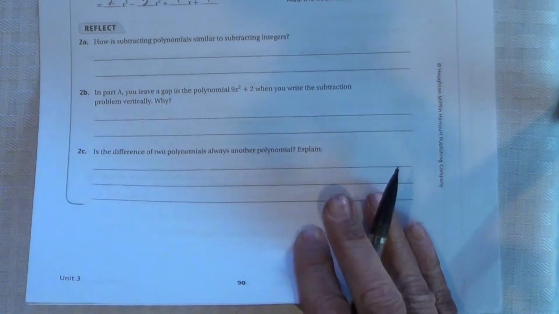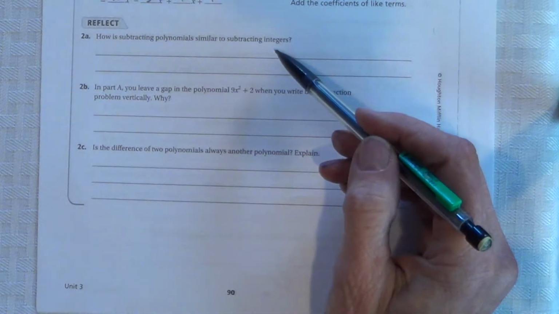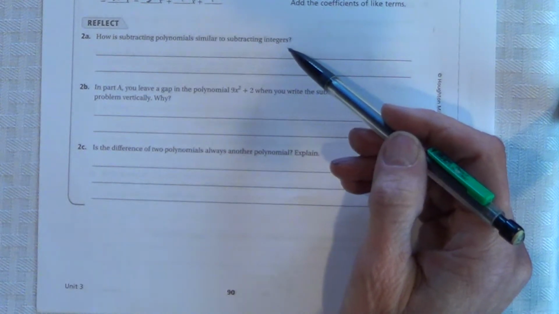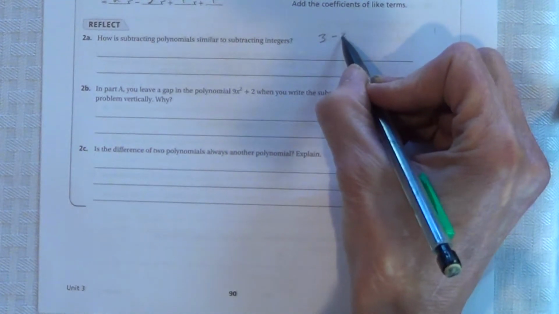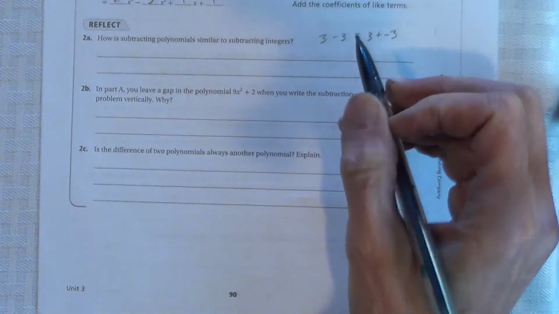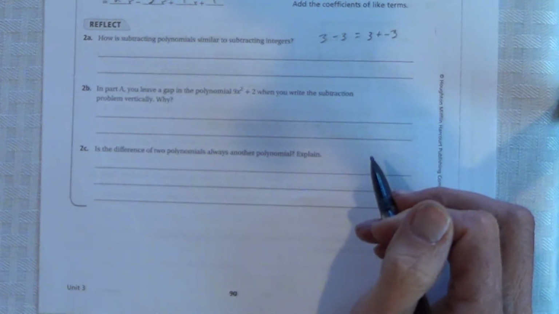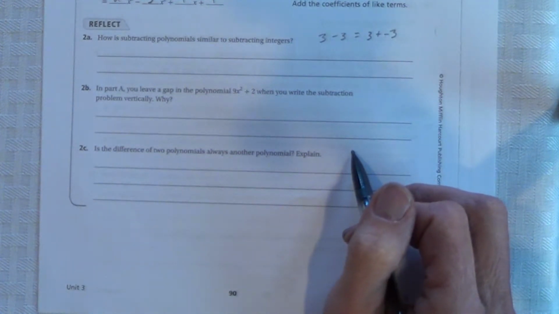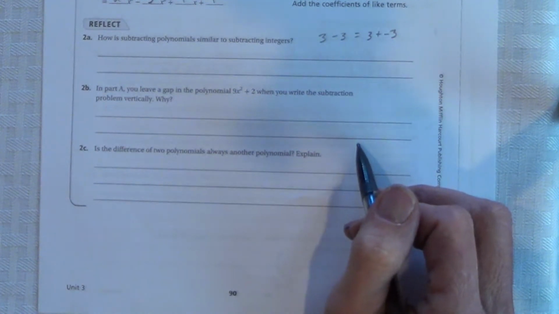Let's go through these reflect questions. Again, I'm not filling these in. You can fill them in as I explain them. How is subtracting polynomials similar to subtracting integers? Well, when you subtract integers by adding the opposite, for example, 3 minus 3 is the same thing as 3 plus a negative 3. Okay? And so it's the same thing. We just change the sign and add, and we come out with the same answer as if you were to subtract. We just like to think of it as adding the opposite in these cases.